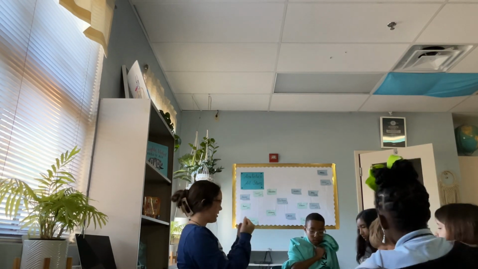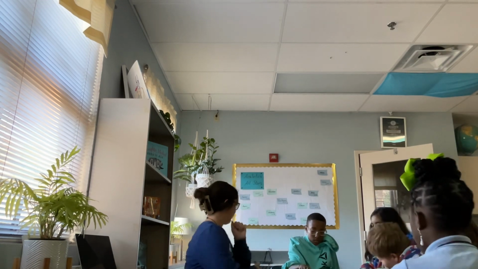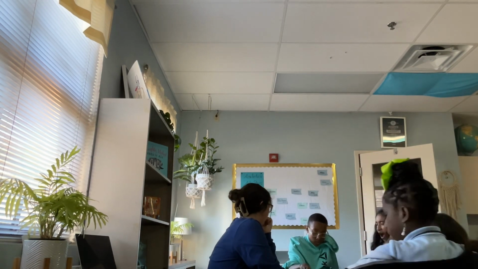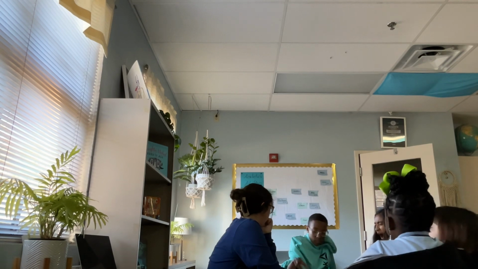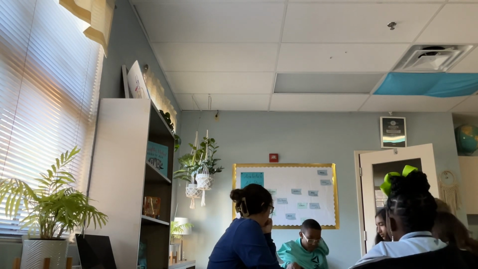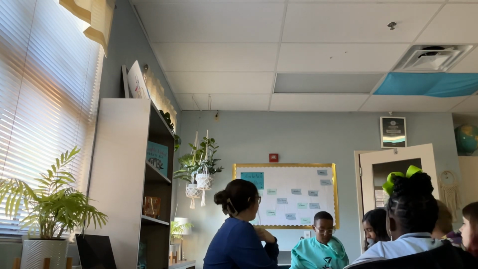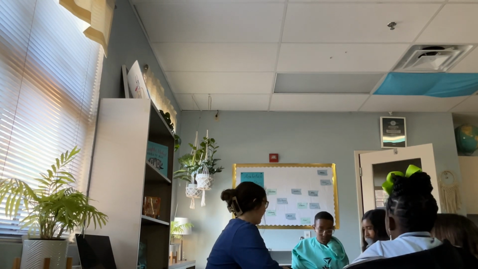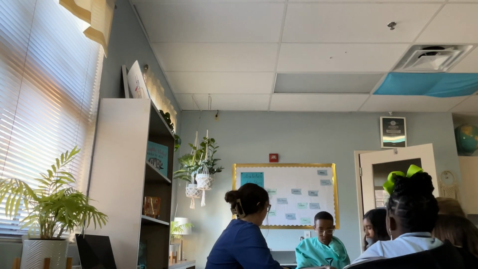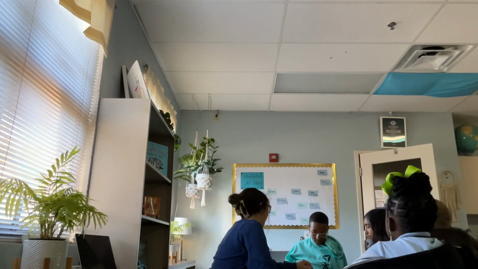It would make the most sense because we have several words that mean not, right? But we need the one that fits the best, the one that sounds the best. What about a suffix? Let's look at our suffixes. Less faith. Where do our suffixes go in the word? Think about it. Yes. Good job.